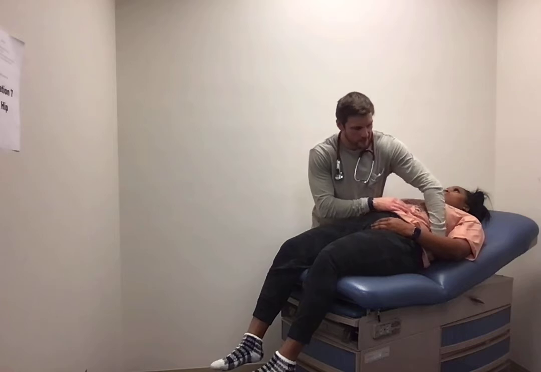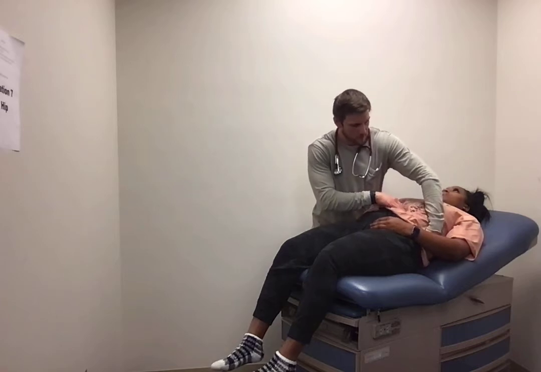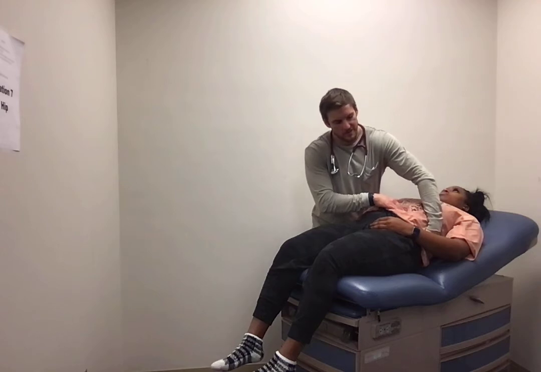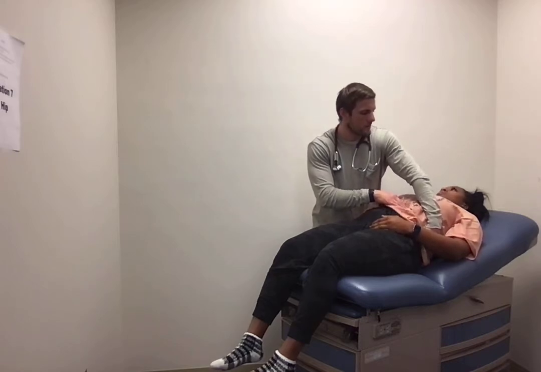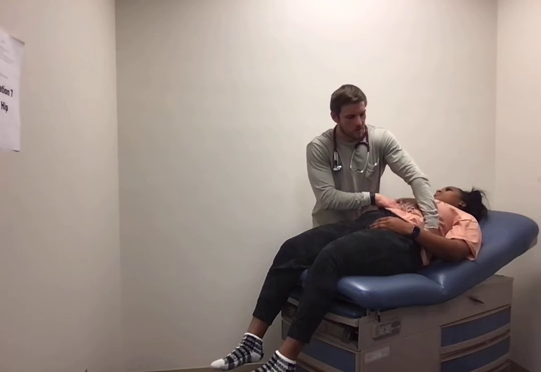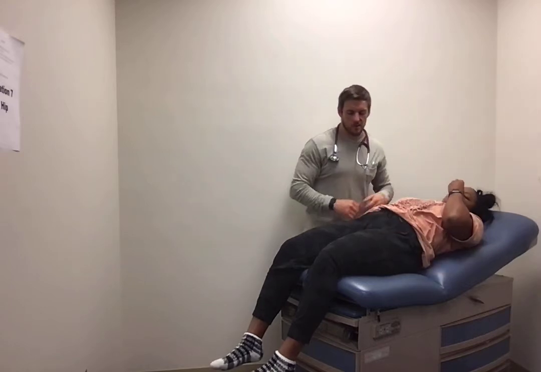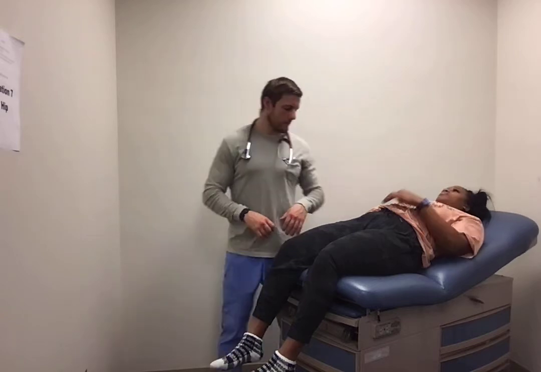For the left kidney, same general manner, lifting up below the 11th and 12th rib and the costovertebral angle. Breathe in and out. Yep, trying to palpate the left kidney there.